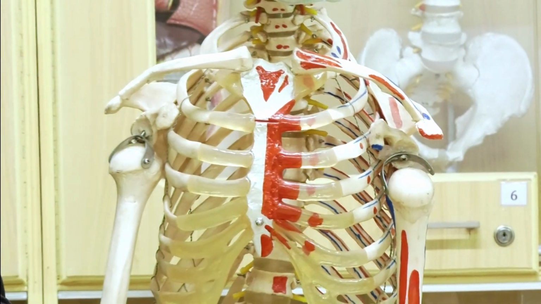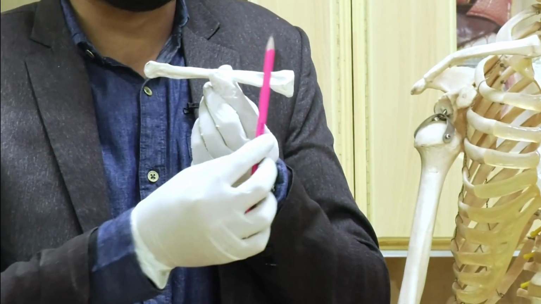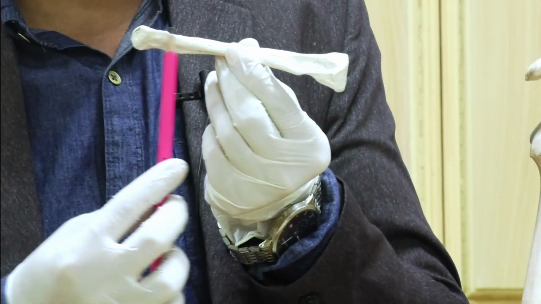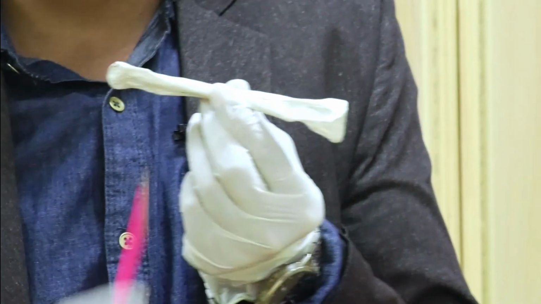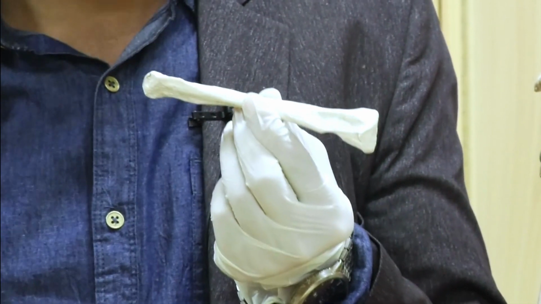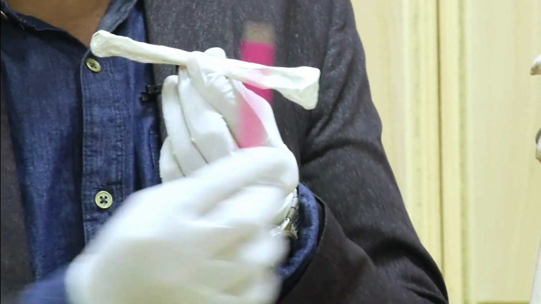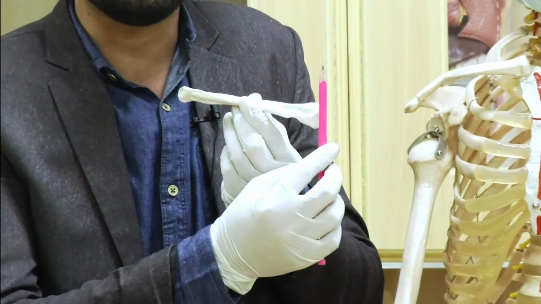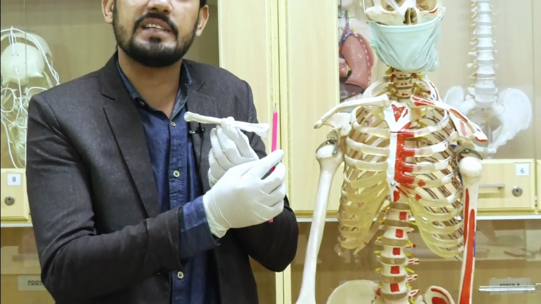If I show you thoroughly, here you can see the whole clavicle bone, which you need to divide into three parts. The first part is called the lateral aspect and this is the medial aspect. So this is the lateral aspect, the lateral one-third. This end is also called the acromial end because it articulates with the acromion process of the scapula to form the acromioclavicular joint. When you talk about the medial side, you have the lateral one-third and then the medial two-thirds. The medial end articulates with the manubrium of the sternum to form the sternoclavicular joint.